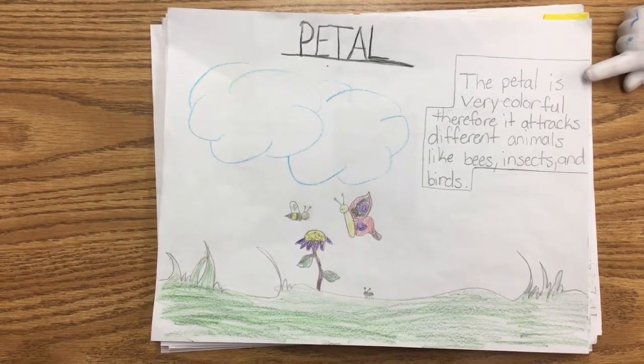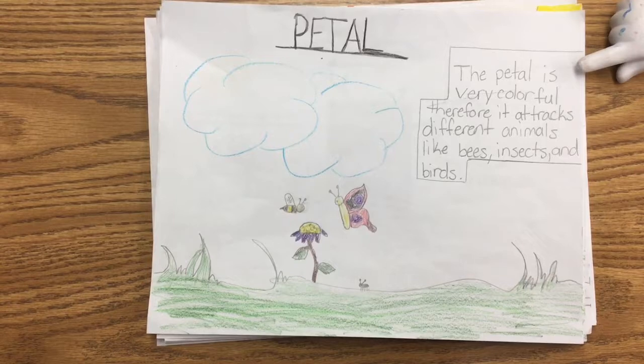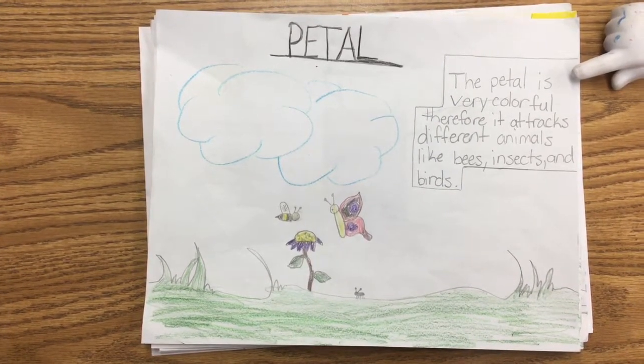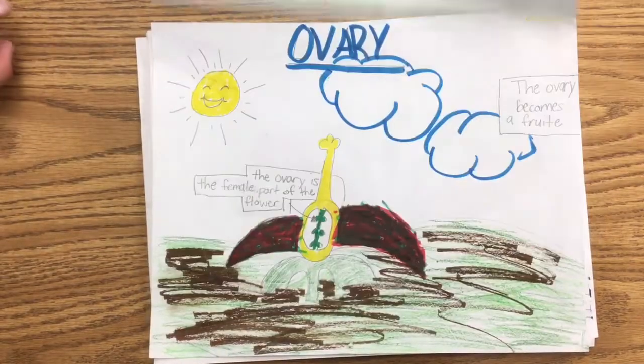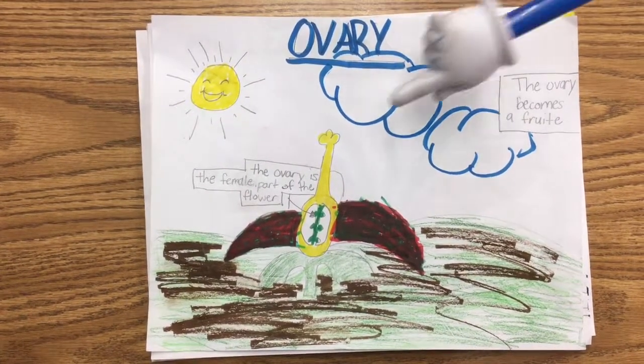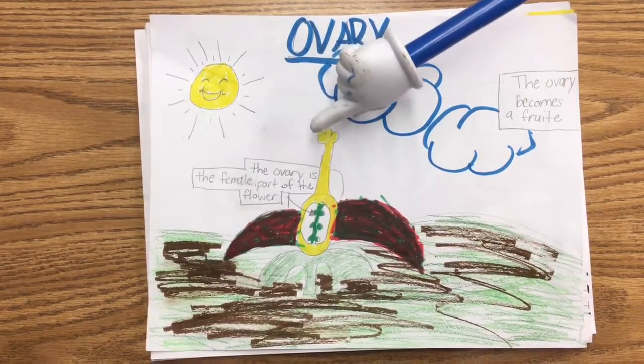The petal is very colorful, therefore it attracts different animals like bees, insects, and birds. The ovary becomes a fruit. The ovary is the female part of the flower.